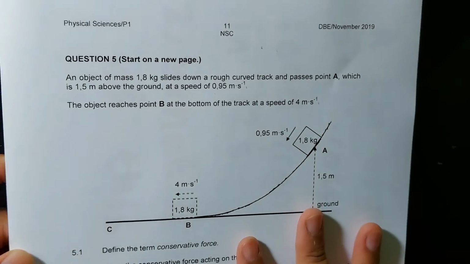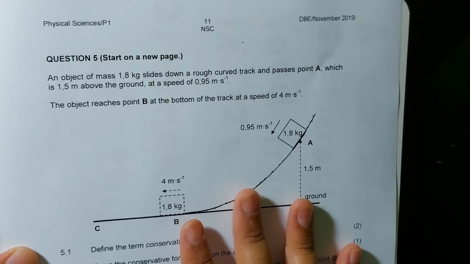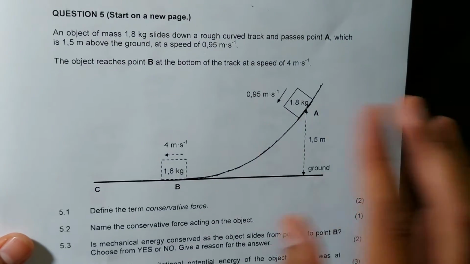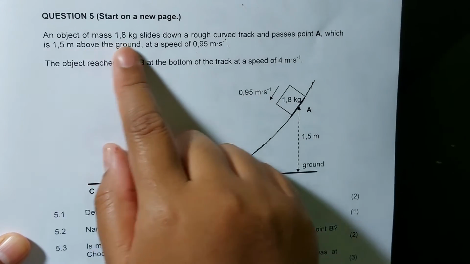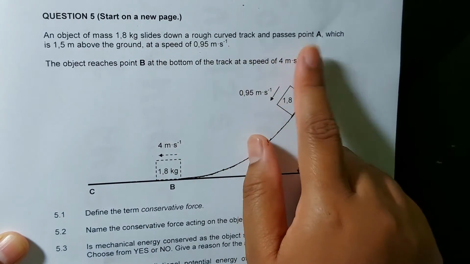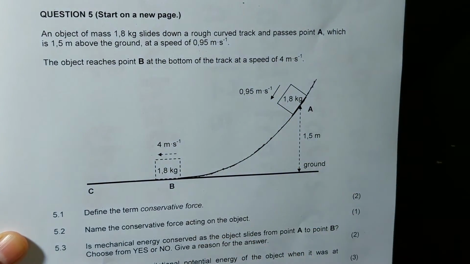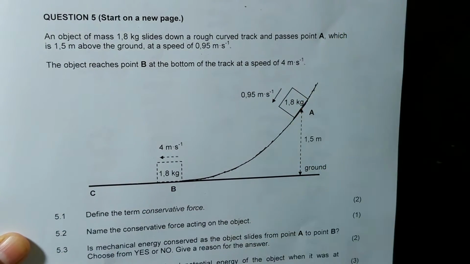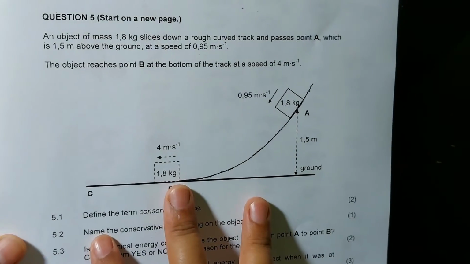The next question we're going to do is from November 2019, and this is question 5. It has to do with work and energy. It says an object of mass 1.8 kilograms slides down a rough curved track and passes point A, which is 1.5 meters above the ground. So this diagram helps you to visualize what's happening.